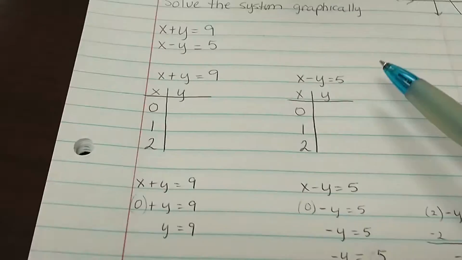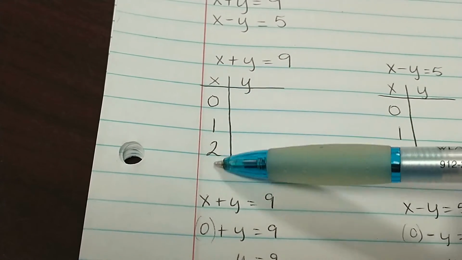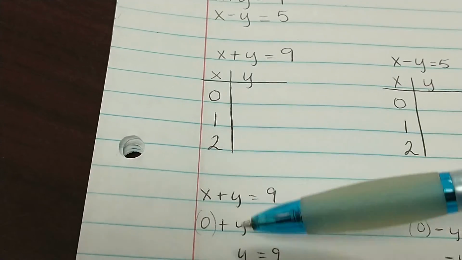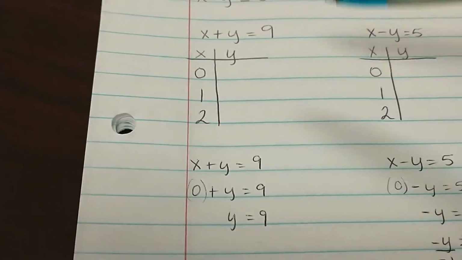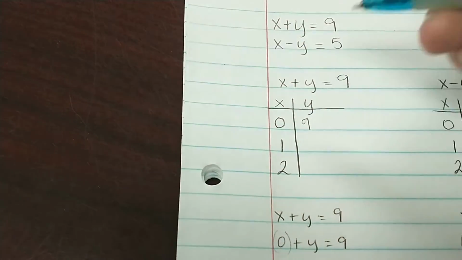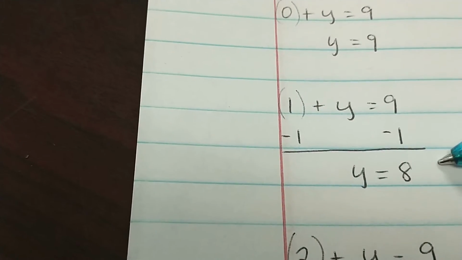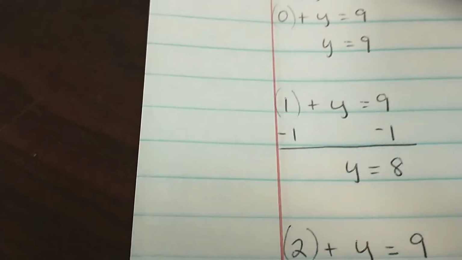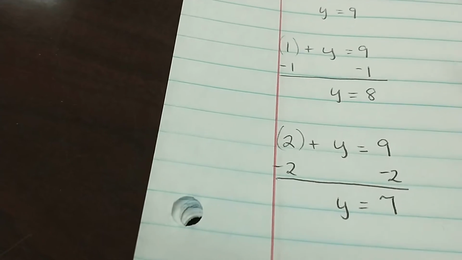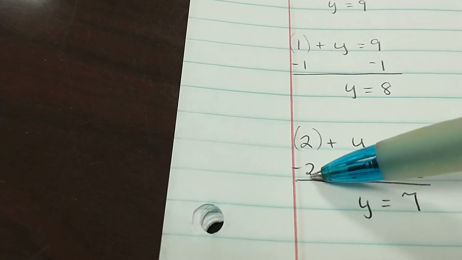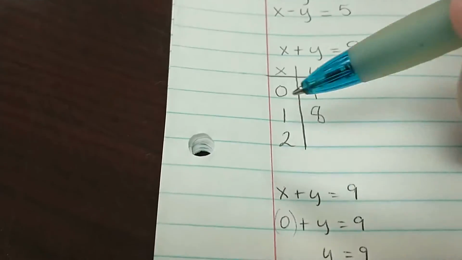So our method here is to make an XY chart. And remember, we can pick any x. So I picked 0, 1, and 2 just because those were simple. And we plug in 0 for our x, and we solve for y, and we get y is 9. So we need to write that in. And then we plug 1 in for x, and we solve for y, and we get y is 8. And so we write that in. And then we use our last x, which is 2, and we plug that in for x and solve for y, and we get y is 7.